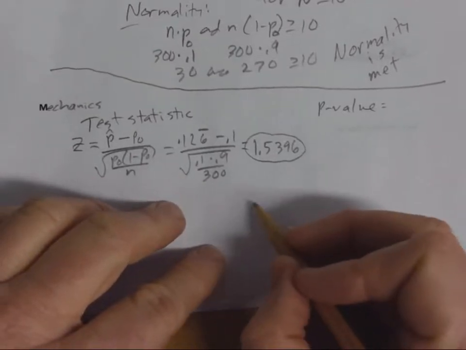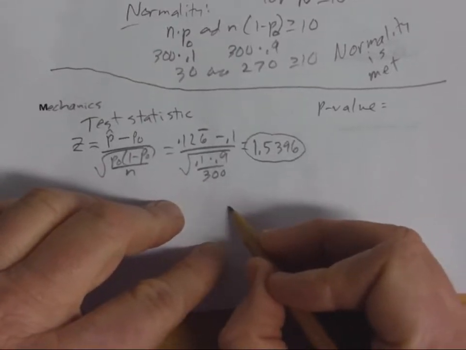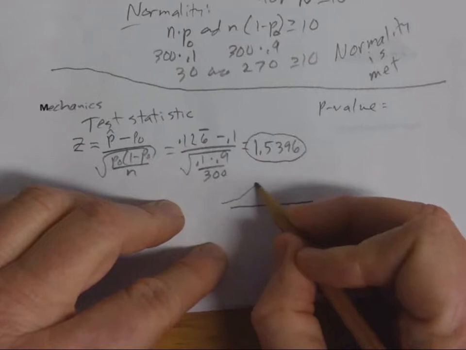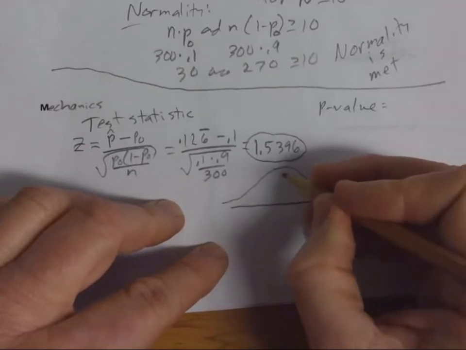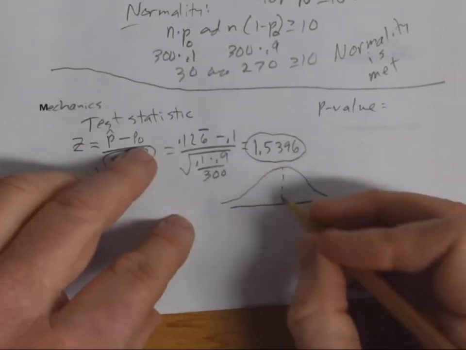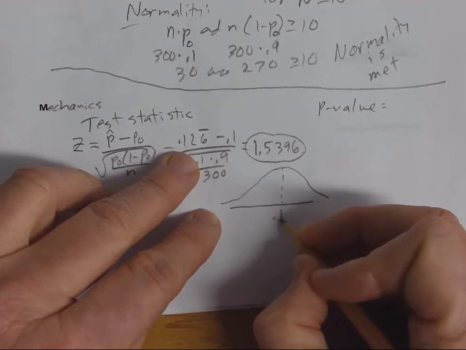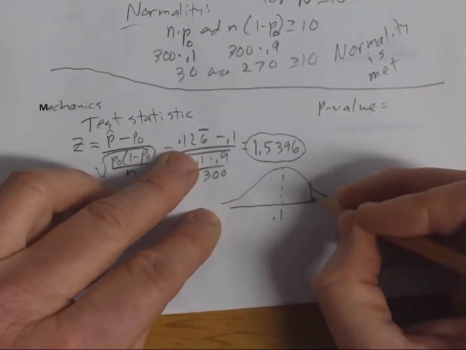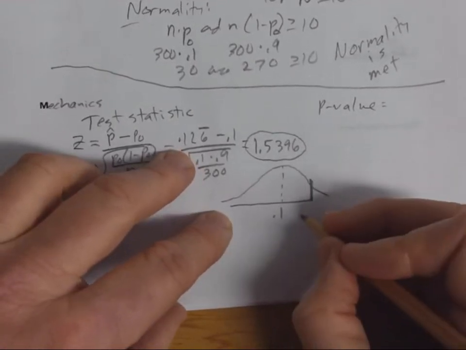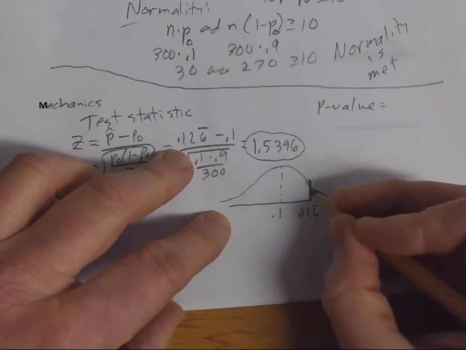Our sampling distribution is looking like this: you would say, okay, our sampling distribution is centered at 0.1, so what's the probability we would get 0.126 repeating or more?